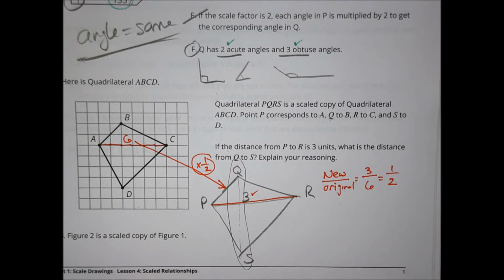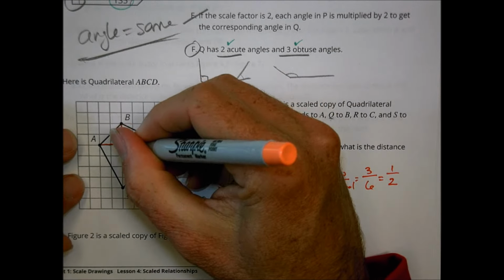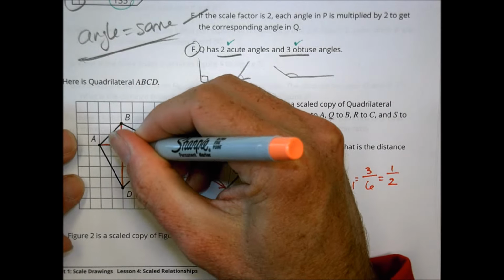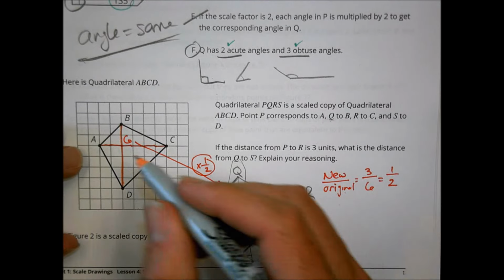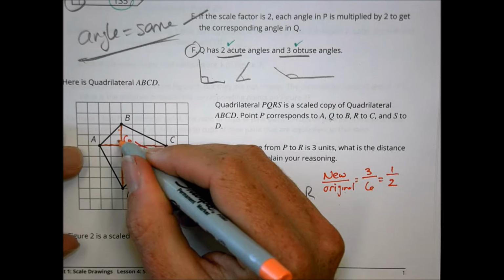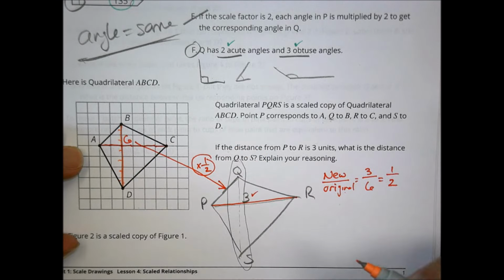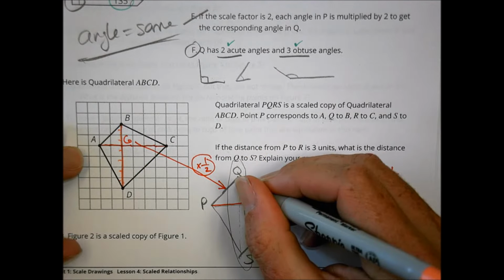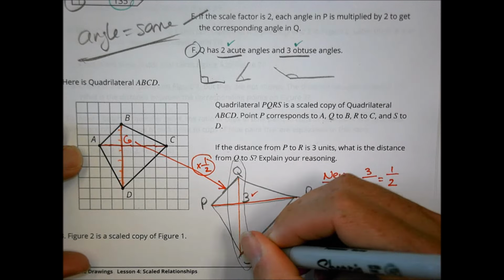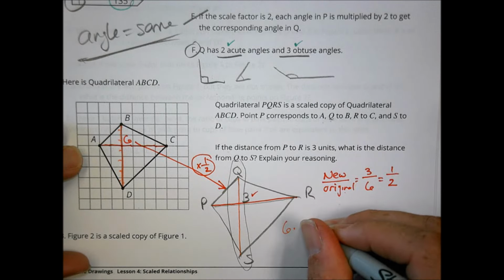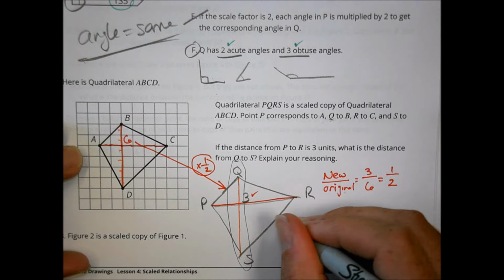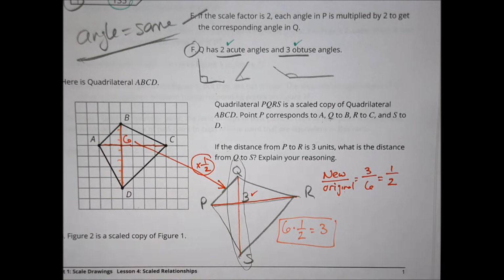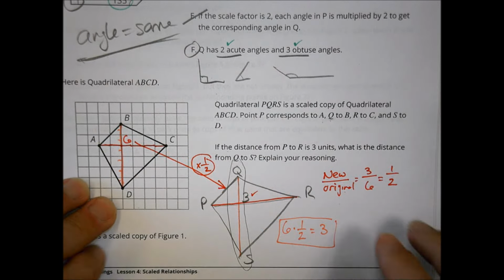Knowing that, now I can take a look at this other piece, BD, to decide what's happening between B and D. And so in this case, B and D is 1, 2, 3, 4, 5, 6. It's also 6, which tells me that my distance from QS will be 6 times the scale factor, times a half, and it will also equal 3. So that's going to be the length from B to D using the scale factor of a half.